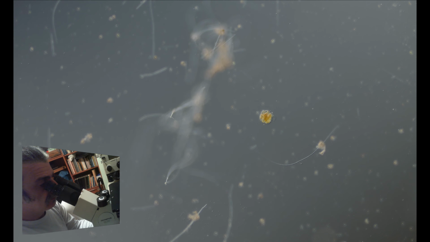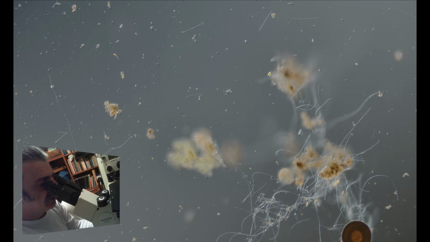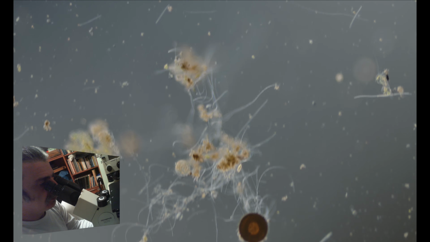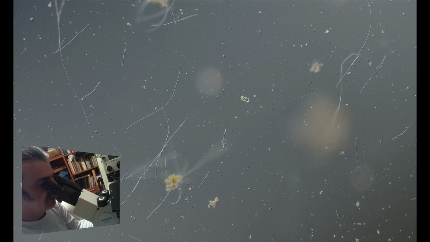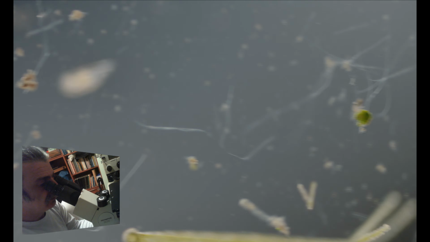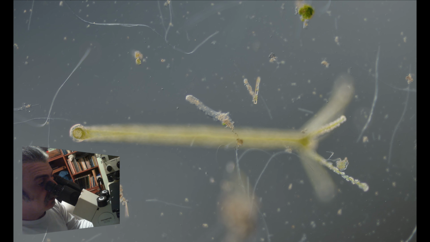Okay, let's get back to, let's say, 10x and see which other nice creatures we can explore. The biggest magnification is not always the best one, and for scanning and finding things it's much better to first use a smaller magnification and then go higher.